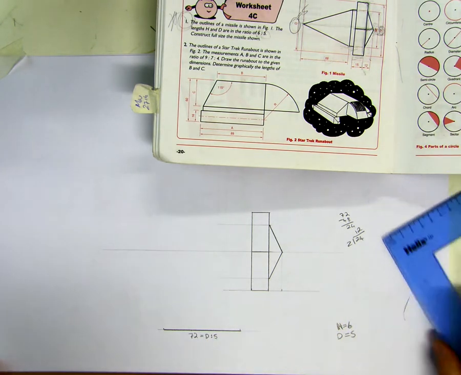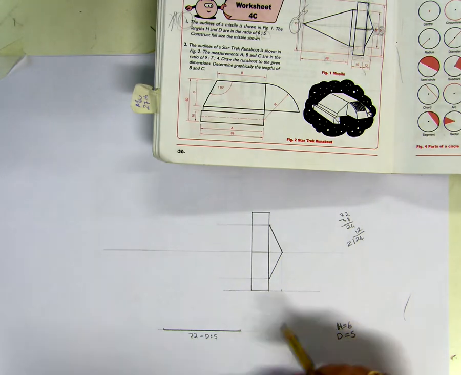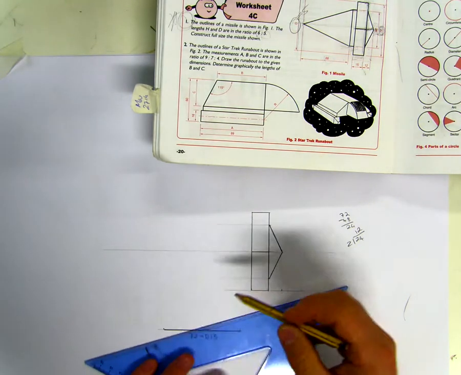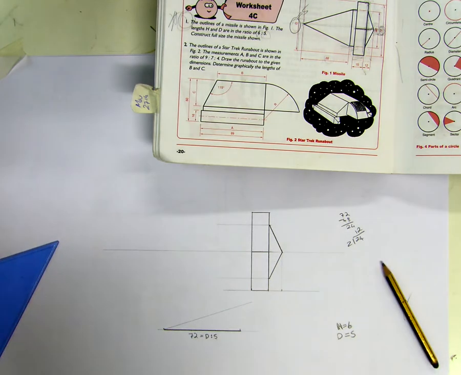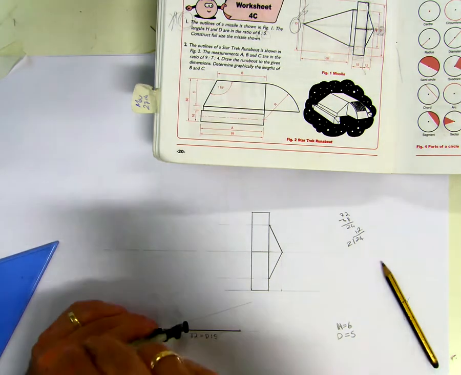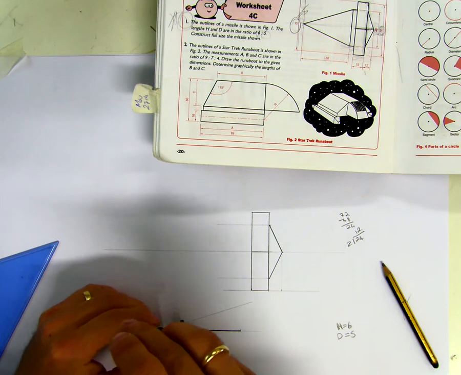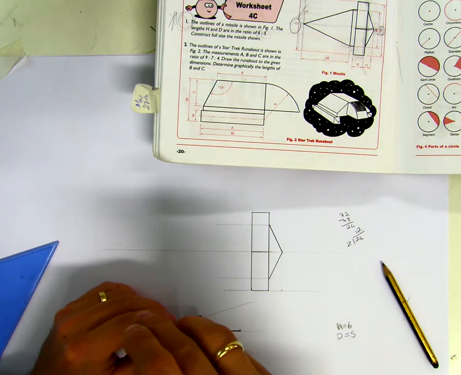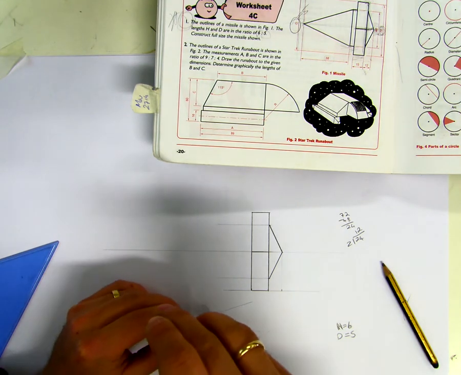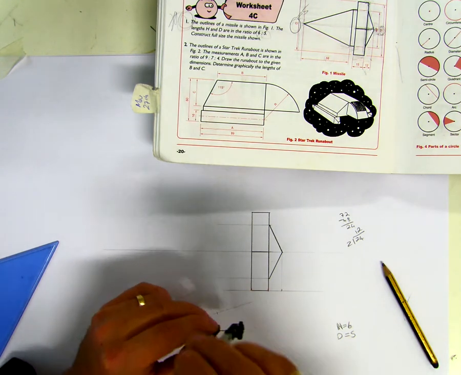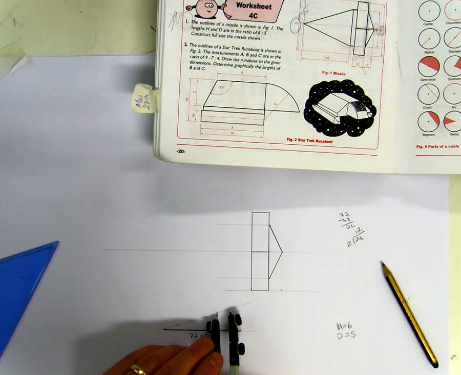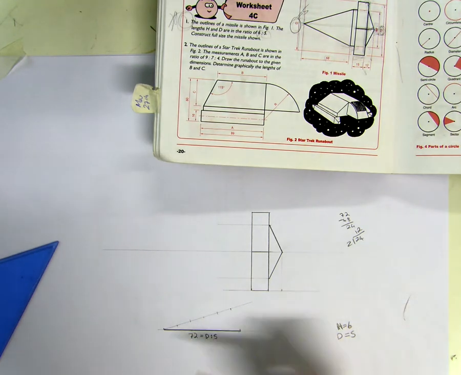So the first thing we're going to do here is draw a line off lightly at an angle, any random line at all. Using our compass, we're going to divide the line into 5 equal pieces. 1, 2, 3, 4, and 5. Okay, so these are 5 equal pieces.